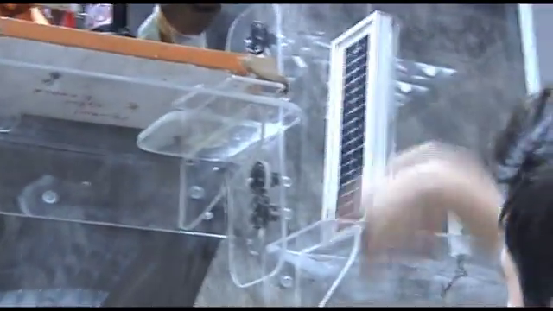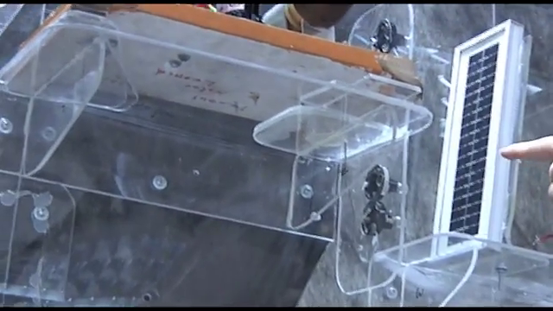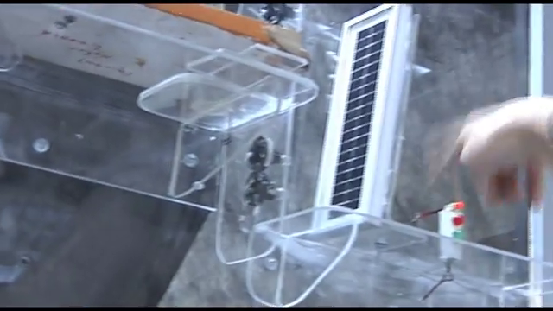And then it turns on the lights, which transform into heat and thermal energy and light energy, solar energy, onto the solar panels.